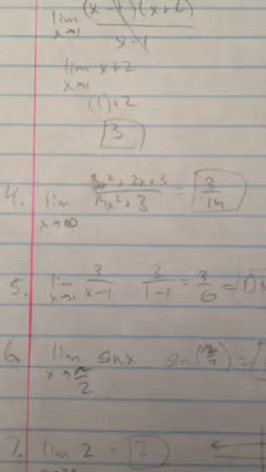Okay, on number 5, we have the limit as x approaches 1 of 3 over x minus 1. When you plug in 1, you get 3 over 1 minus 1, which is 3 over 0, which is DNE, or does not exist. And when you graph it, it should look something like this. It's trying to get close to 3, but it can't exactly reach 3, so therefore it does not exist.